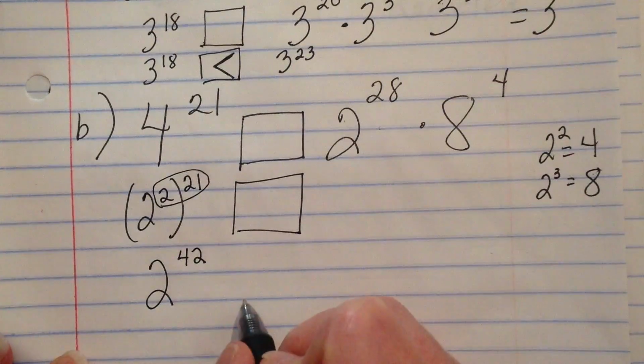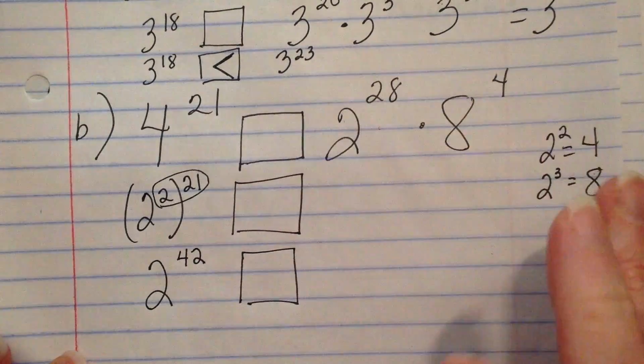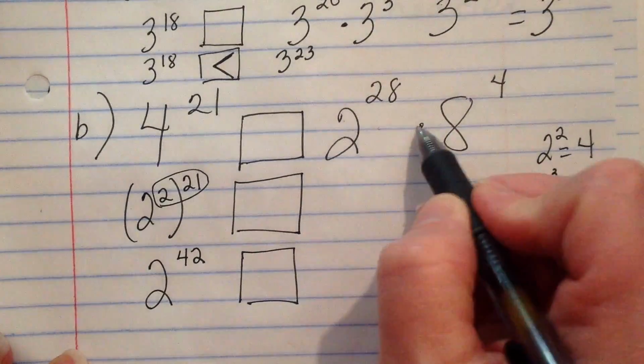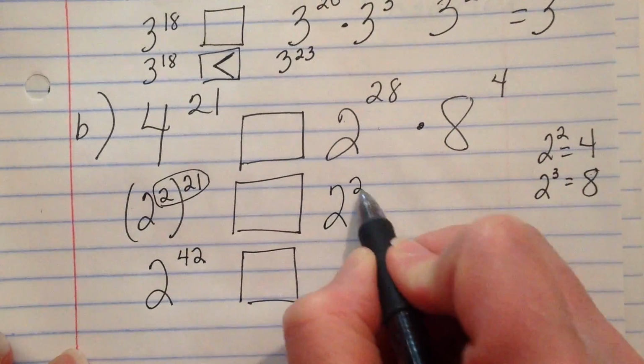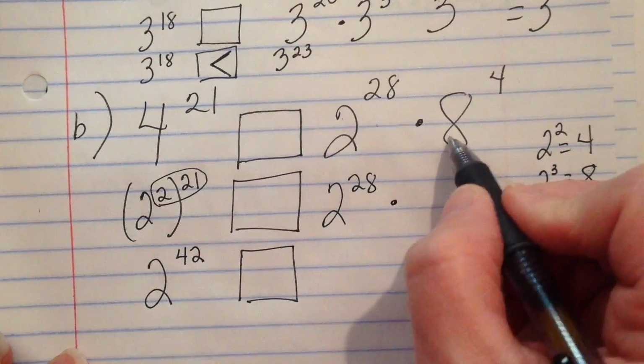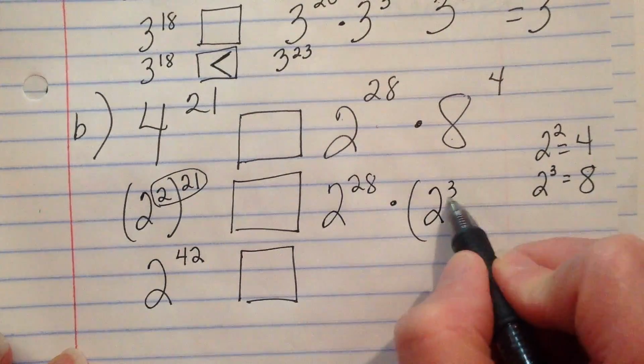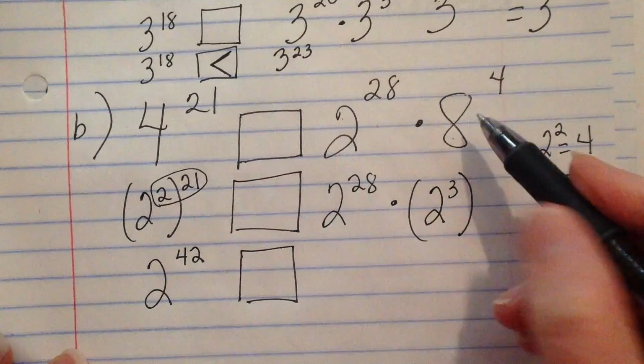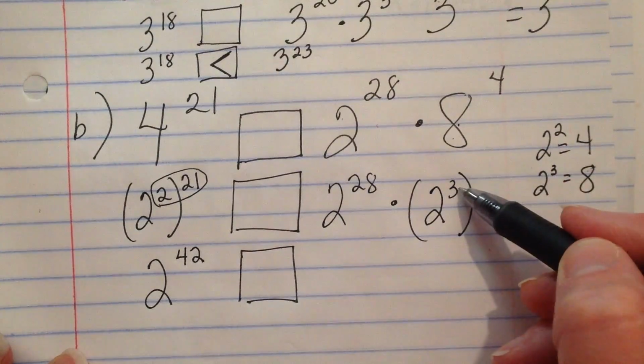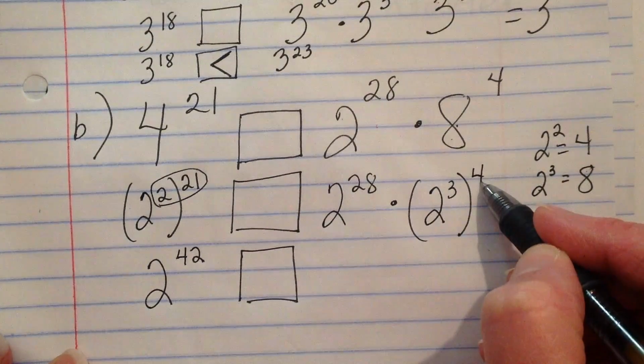And how does that compare to the right-hand side? Well, I already have 2 to the 28th times. Now let's write 8. How do we write 8? 2 cubed is 8. So I've replaced 8 with 2 cubed to the 4th power.